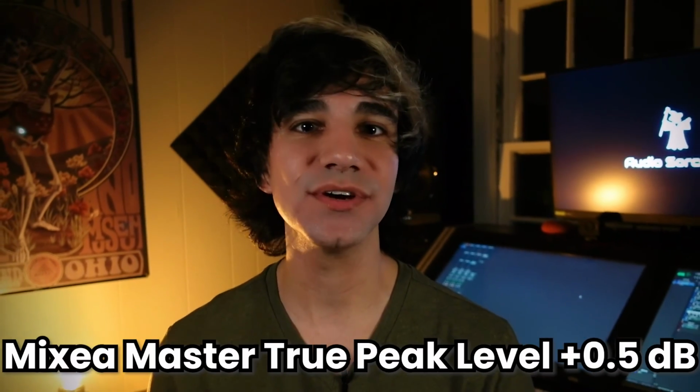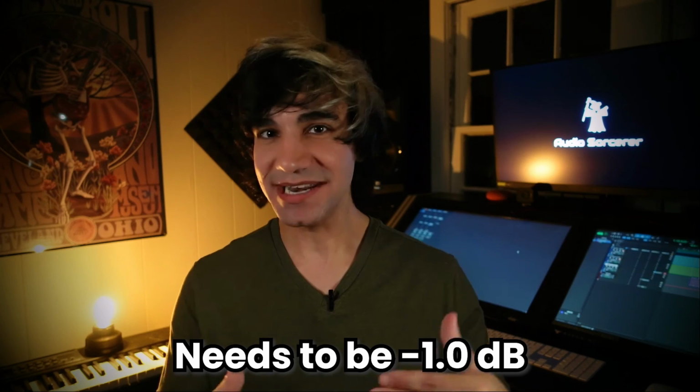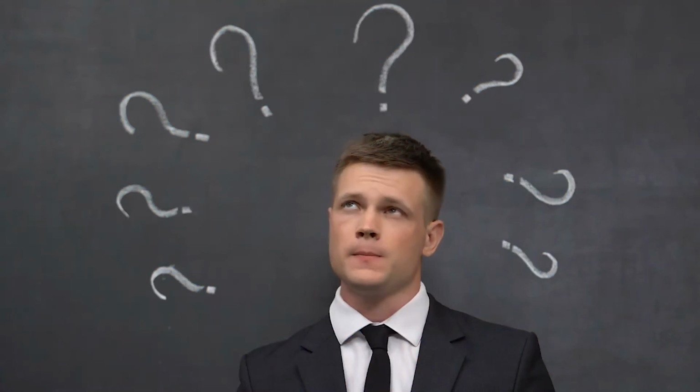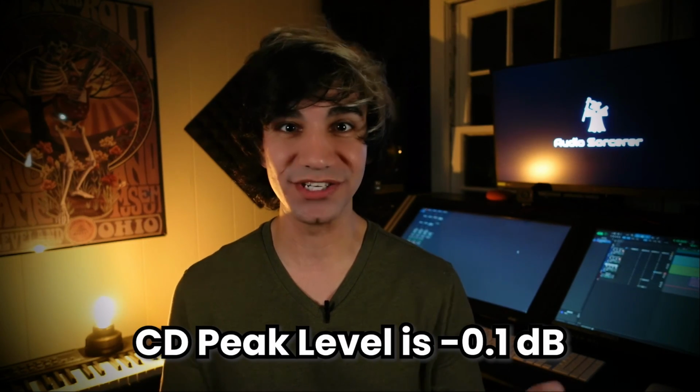Now, I do want to mention some key takeaways there. So as we know, the Mixea master true peak level is actually plus 0.5. It needs to be in the negatives. It needs to be -1. That's the perfect true peak level. -2 would also be good, but we really want to shoot for -1. And then if you noticed, the regular peak level was actually 0. That's louder than we do for CD. For CD, we do -0.1 or -0.2, okay?